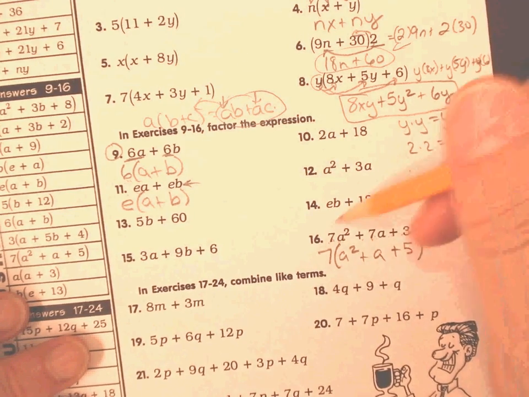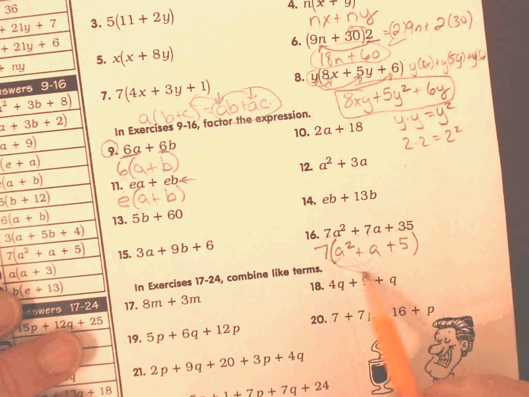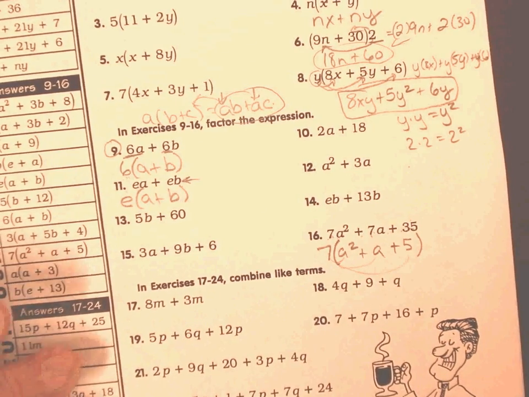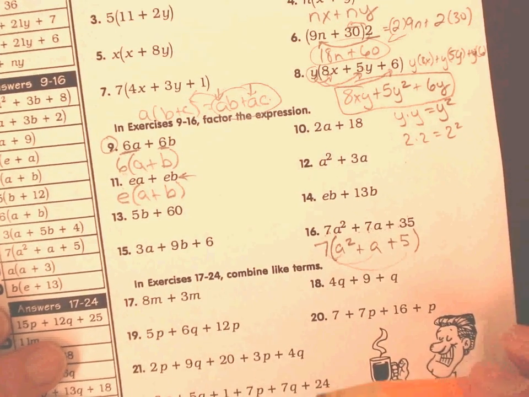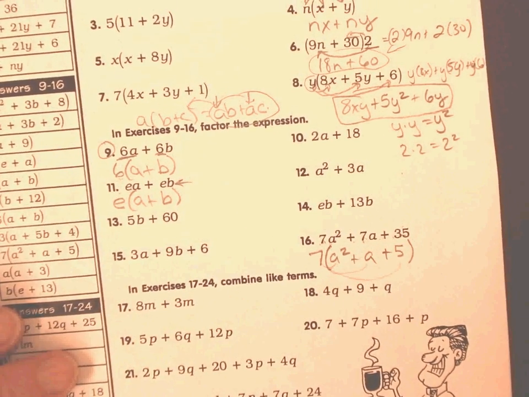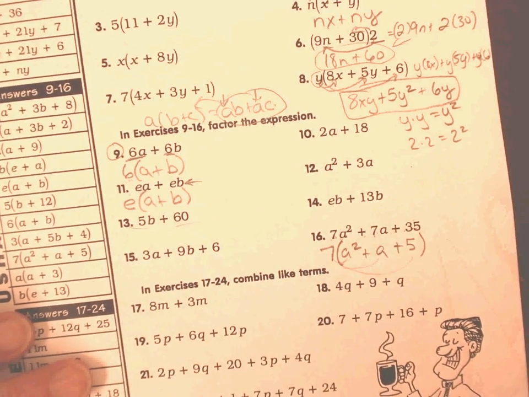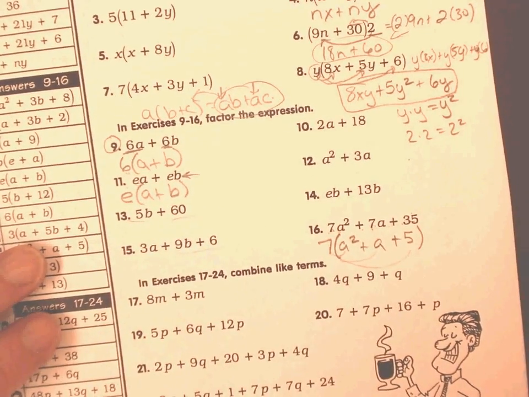If you want to check your answer to make sure that it's correct, just redistribute this number. Also check to make sure there's nothing else you can factor out. So try to do the rest of these. On a lot of them, it won't be so obvious. For instance, 5 and 60, well, that should be obvious. 3, 9, and 6, it should be obvious what they're all divisible by.